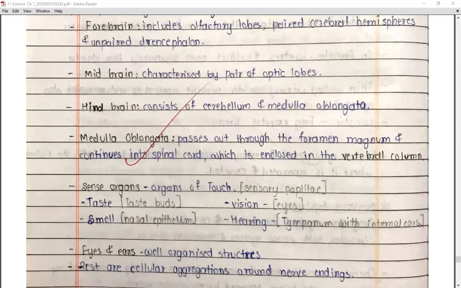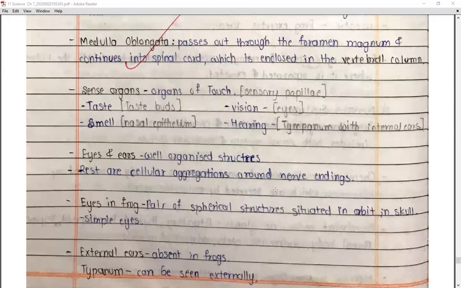Now there are sense organs also, right? There are several sense organs. The organ of touch is the sensory papillae. Then for the taste, there are sense organs, and those are taste buds, right? Next, for the vision, eyes are present. For the smell, the nasal epithelium is present. For hearing, the tympanum, which acts as the ear.